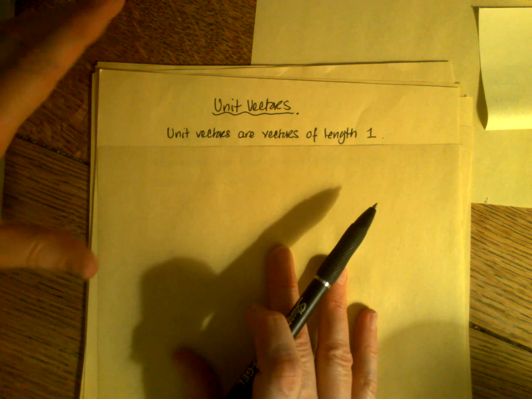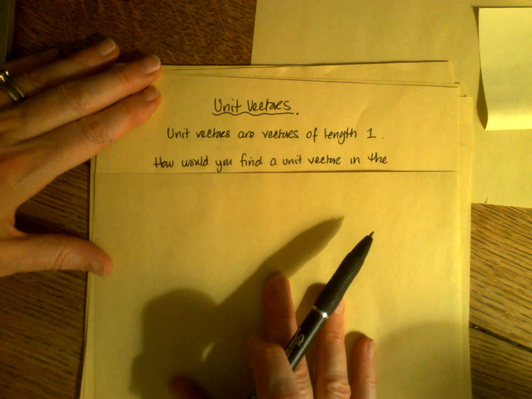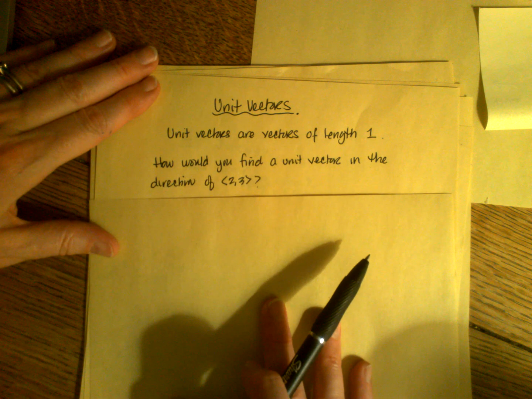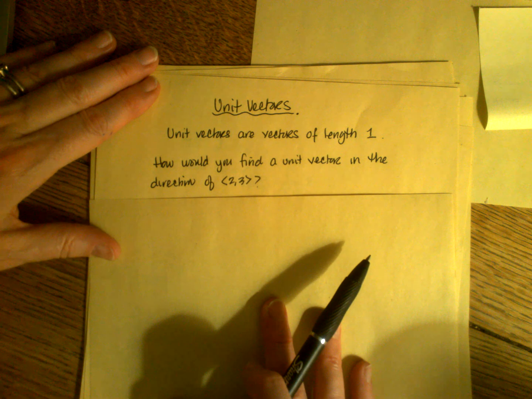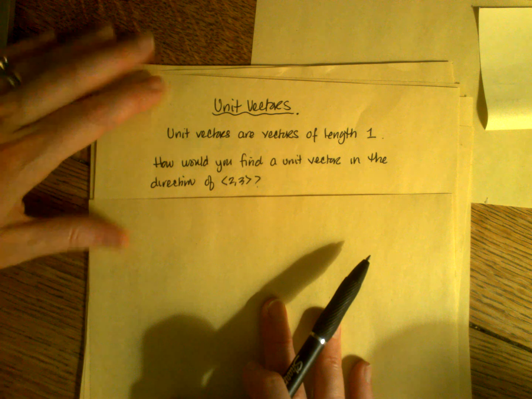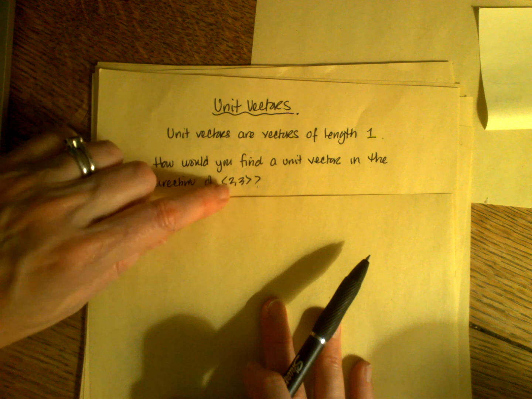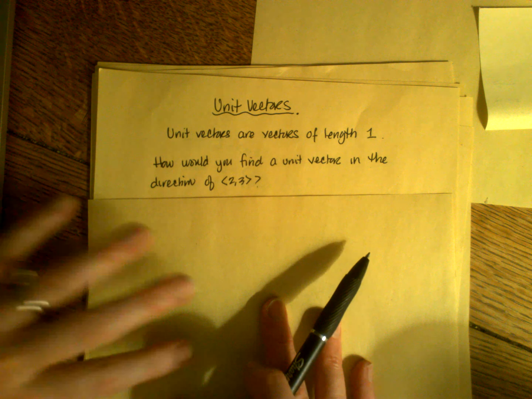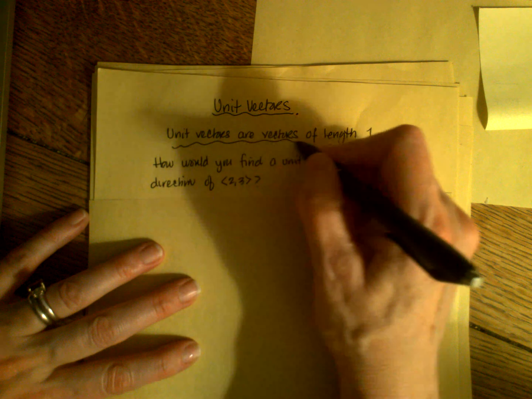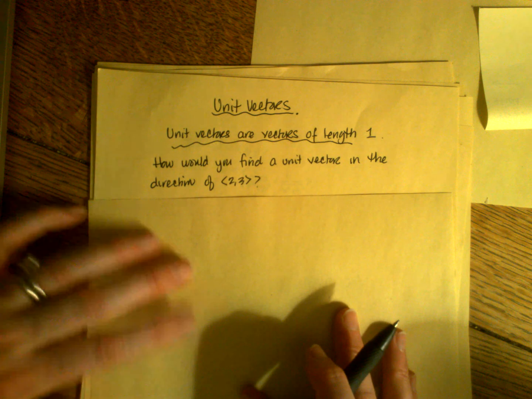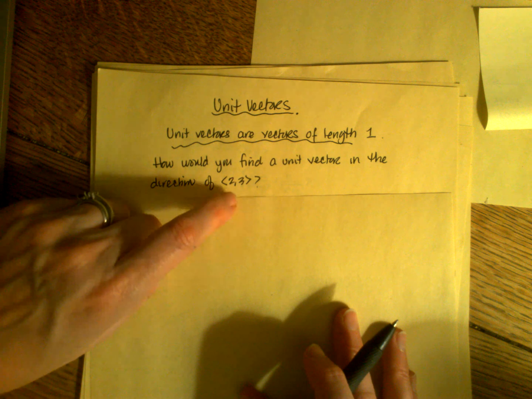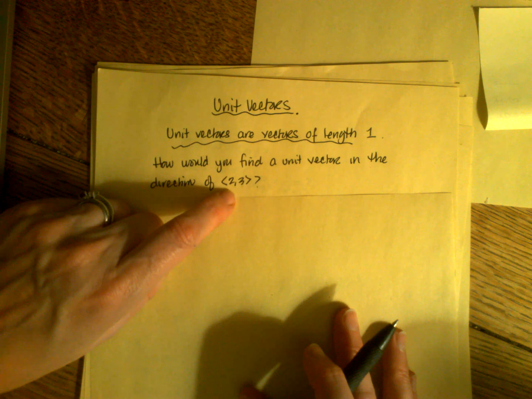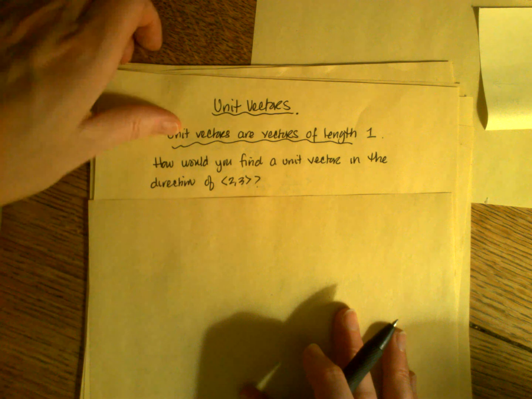Okay. Let's talk about unit vectors. Unit vectors are vectors of length 1. How would you find a unit vector in the direction of ⟨2, 3⟩? Take a moment and think about it. These are vectors of length 1 in the same direction now as the vector ⟨2, 3⟩. Unit vectors in general are vectors of length 1. I want you to find a vector that's in the same direction as vector ⟨2, 3⟩, but only has length 1. This one has length √13.